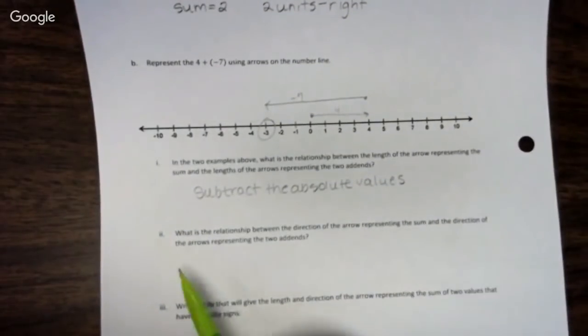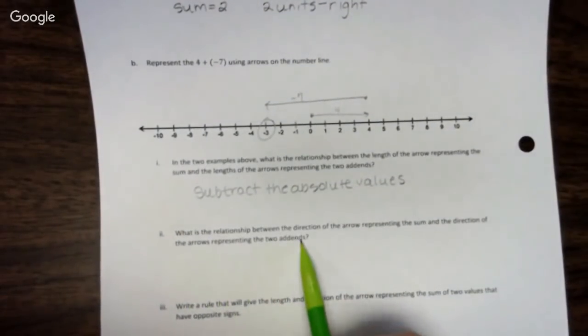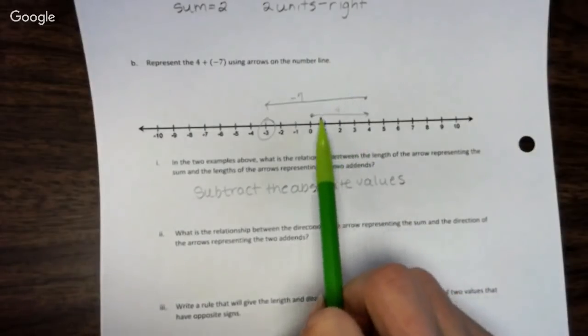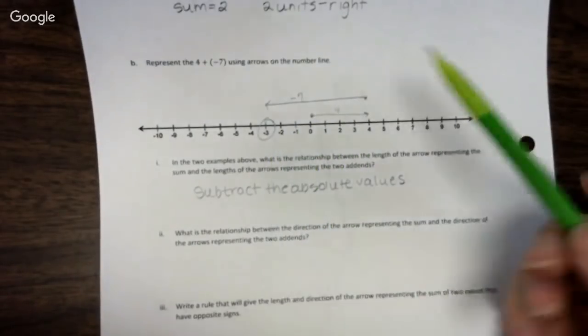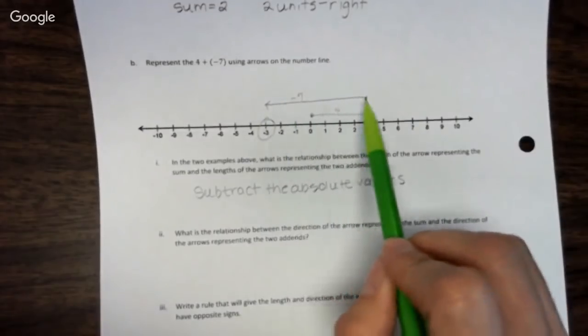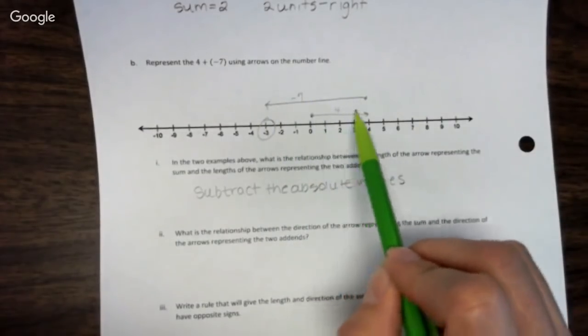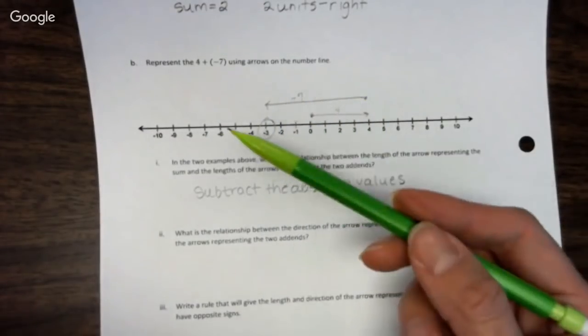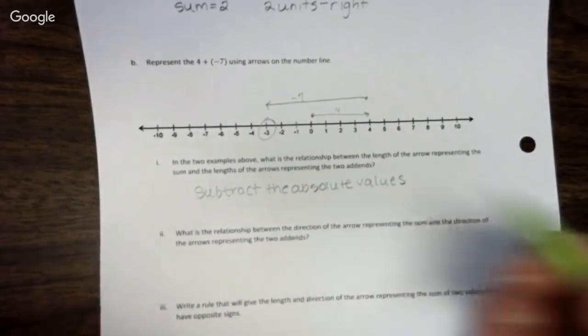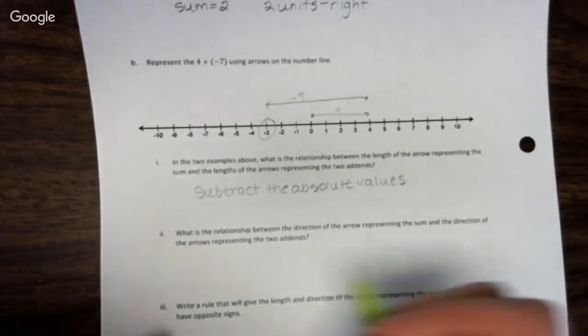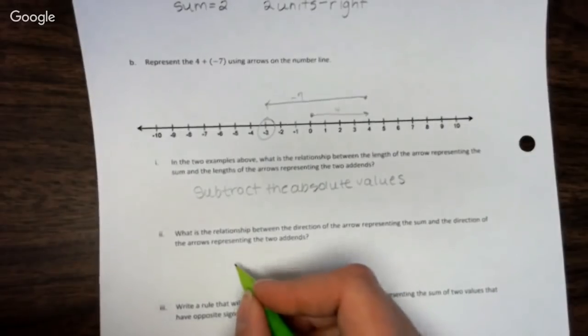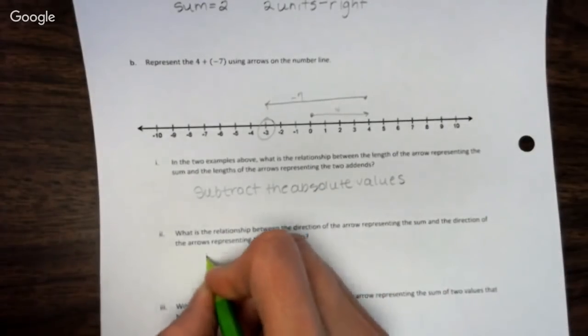What is the relationship between the direction of the arrow representing the sum and the direction of the arrows representing the two addends? Think about it like this. This direction would be to the left, and look at the longer arrow. This one's longer than this one, and the arrow that's longer is pointing to the left. So the bigger number, or the bigger arrow, is the sign or the direction of the sum.